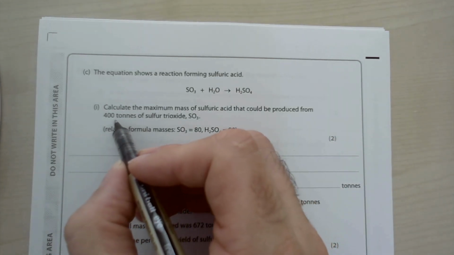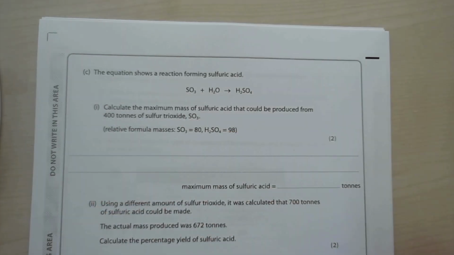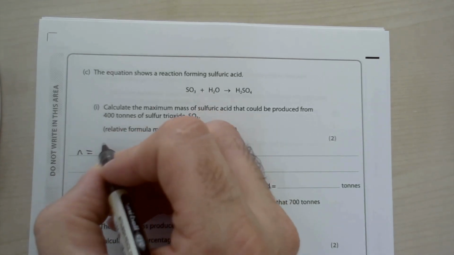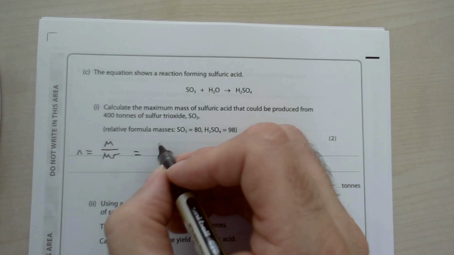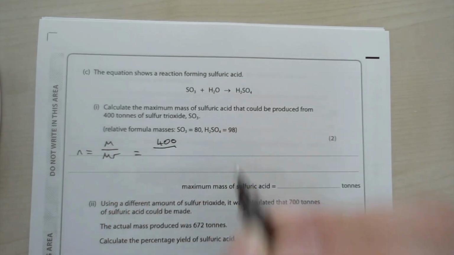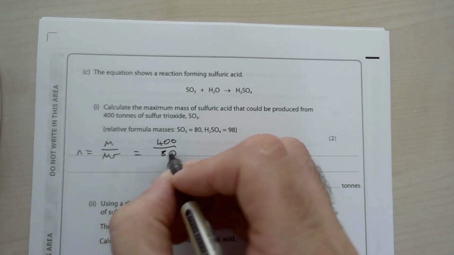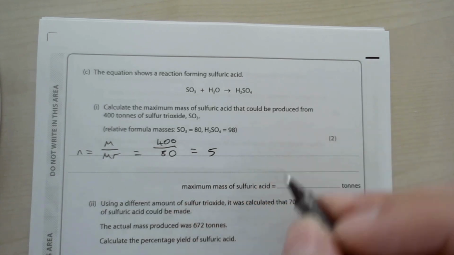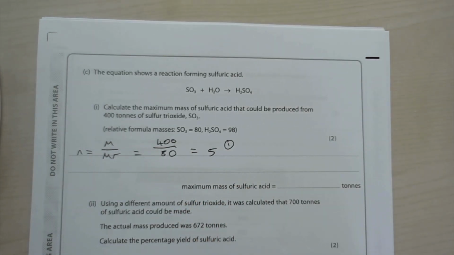Now remember that you can kind of ignore the units. You can just assume that this is grams here, and you end up with the same numbers in the end. So remember, number of moles is mass over Mr. So our mass here is 400. Our relative formula mass for sulfur trioxide is 80. And if you put that into your calculator, you end up with an answer of 5 moles. So there's your first mark there for that bit of your calculation.